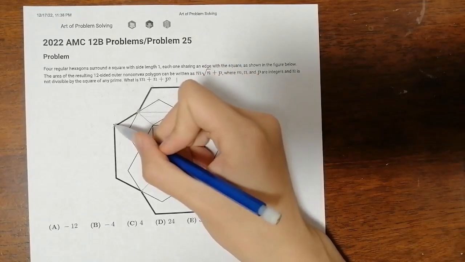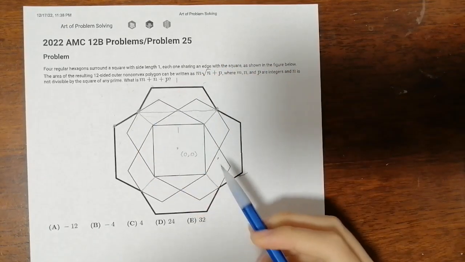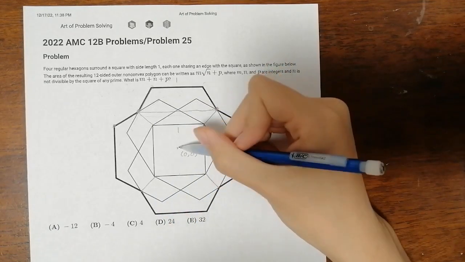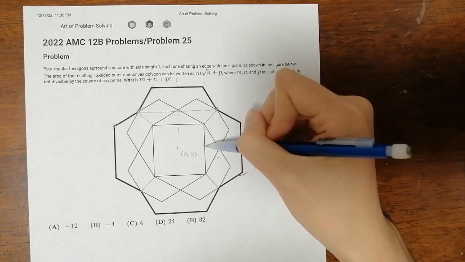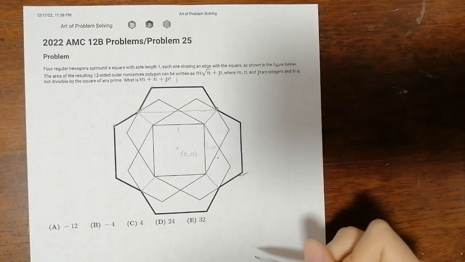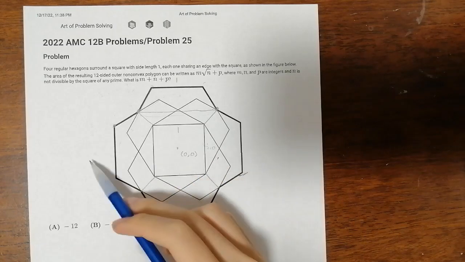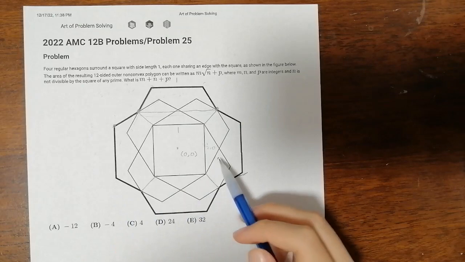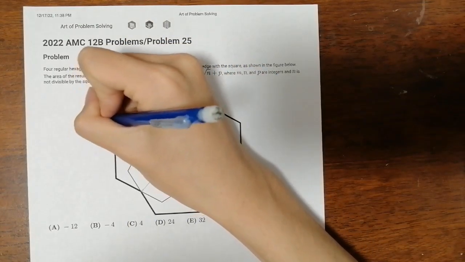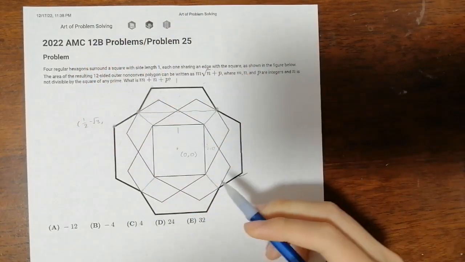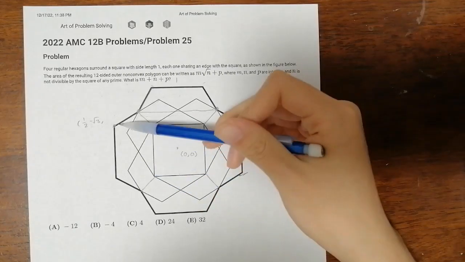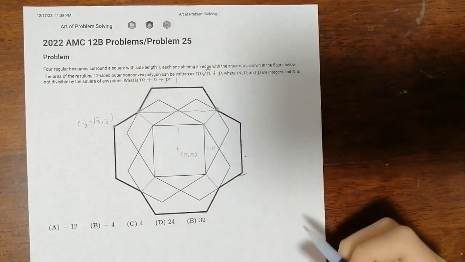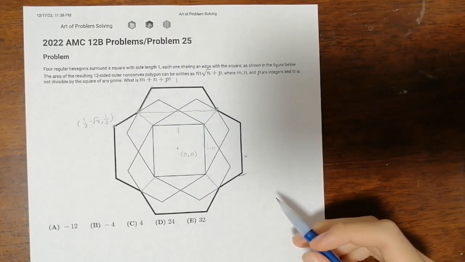So let's start with this point right here. We have to move 1/2 in the positive direction, so this would be 1/2, 0. And then we have to move to the left, root 3. So that's going to be 1/2 minus root 3. And then the y-coordinate is just going to be 1/2 up. So this first one is (1/2 minus root 3, 1/2).